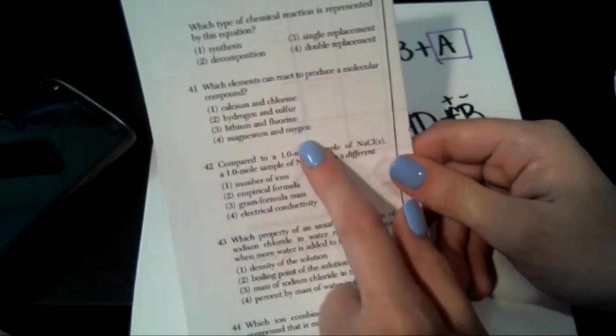Okay, 41 is a hidden vocabulary question. For 41, a molecular compound means we're forming something covalent. So which of these is going to give me something covalent?